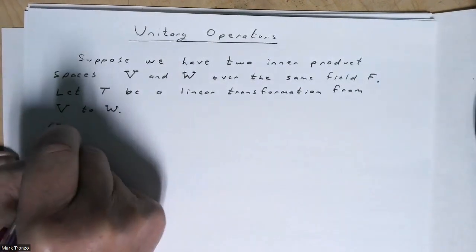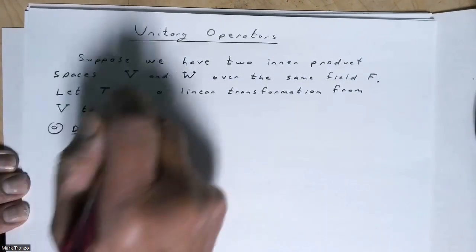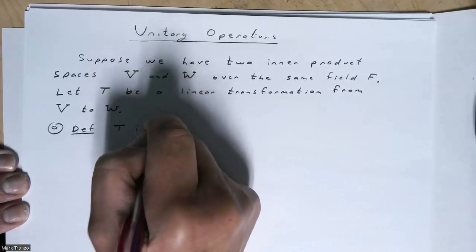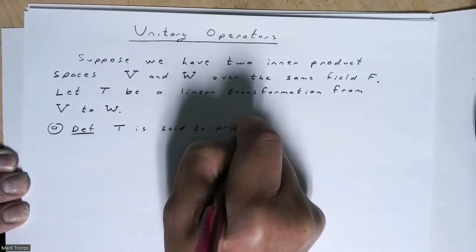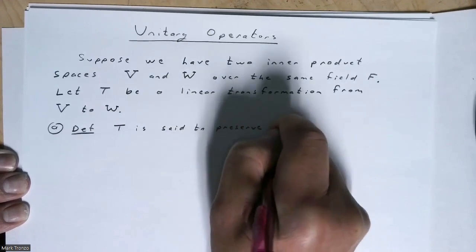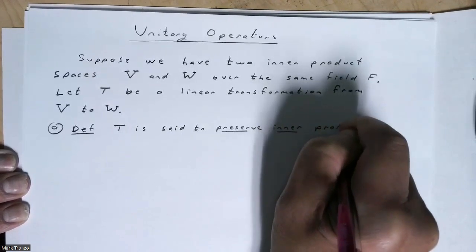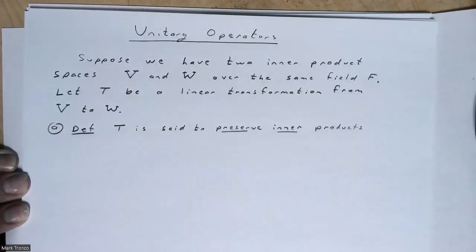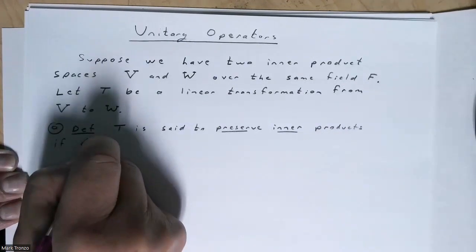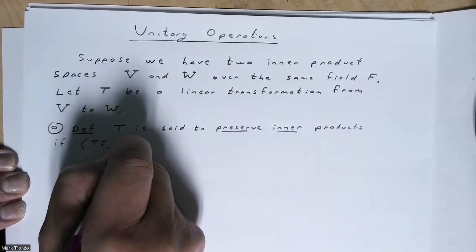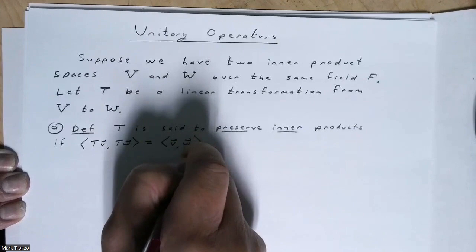And we have these two definitions. One definition: T, our linear transformation, is said to preserve inner products if we have this.